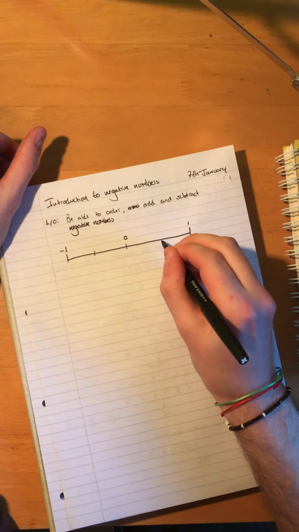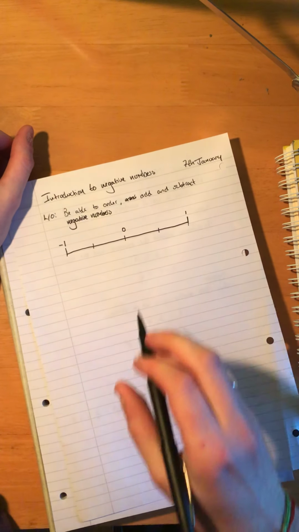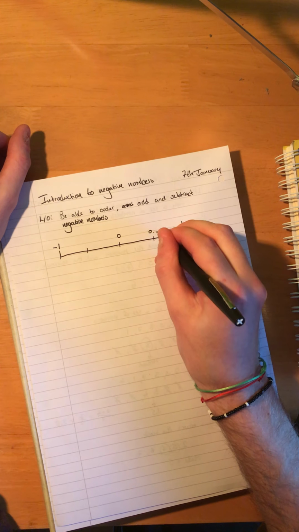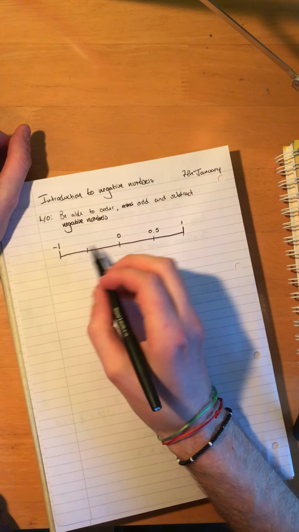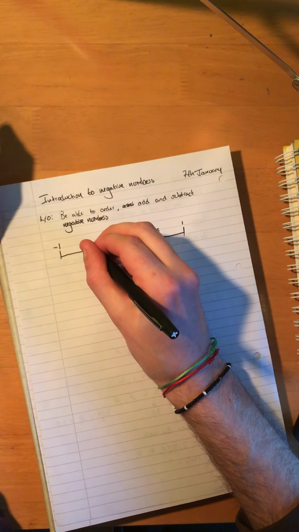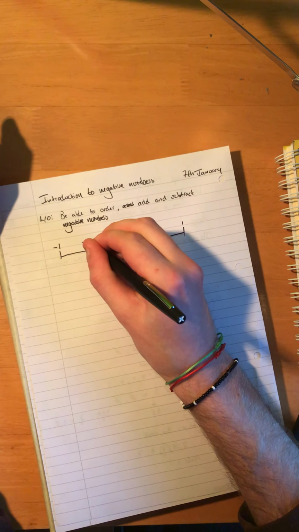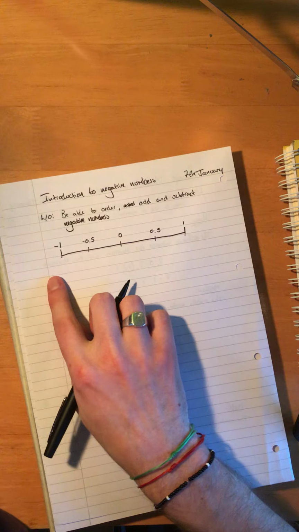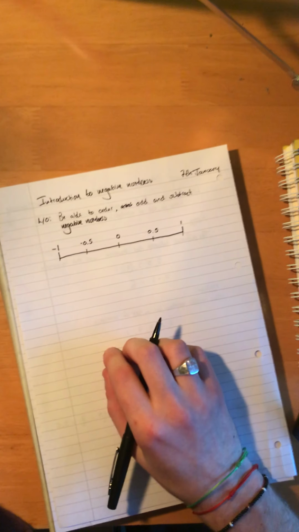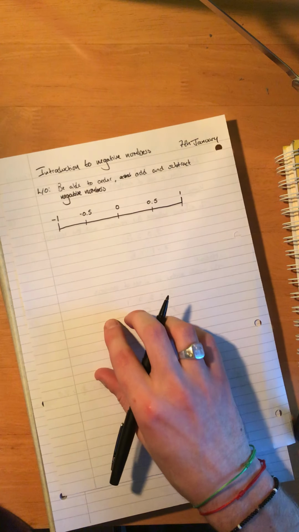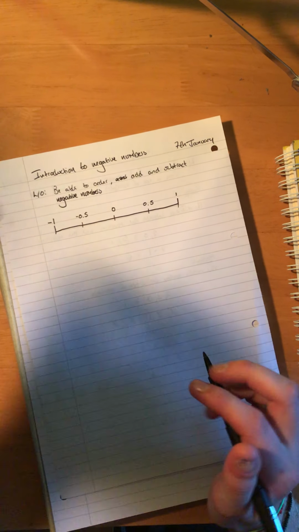So what would these numbers here be? What's halfway between 0 and 1? 0.5. What's halfway between 0 and negative 1? Minus, I said it, negative 0.5. Makes sense so far? Anything that's less than 0 is going to be a negative number. Fairly straightforward. Let's see how this can be used in the real world.